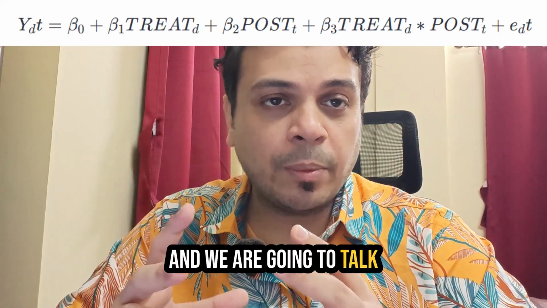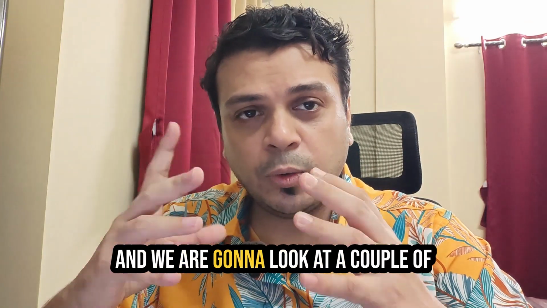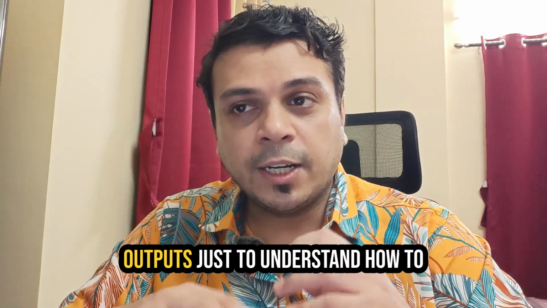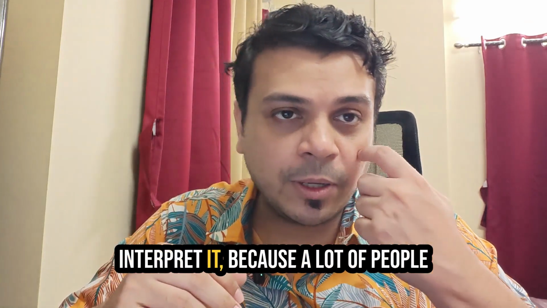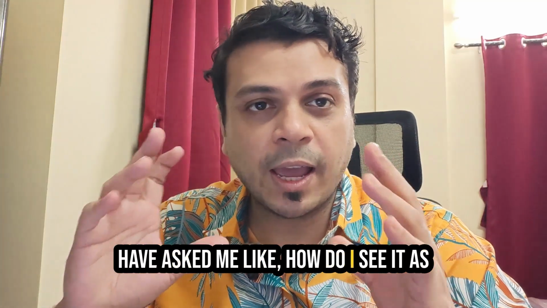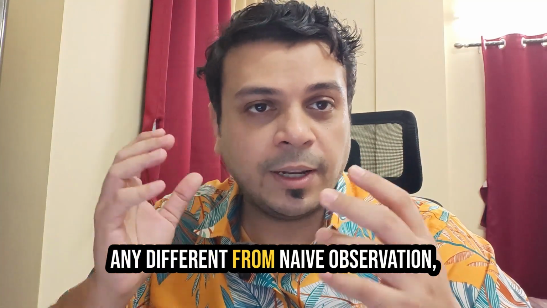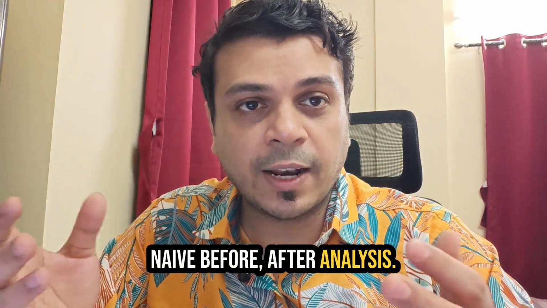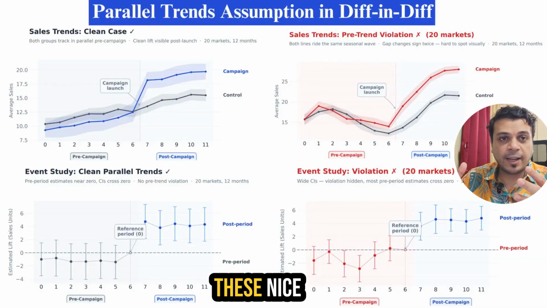And we're going to talk about how this plays out, and we're going to look at a couple of outputs just to understand how to interpret it, because a lot of people have asked me, how do I see it as any different from naive observation, naive before-after analysis? So let's actually look at these nice little graphs.